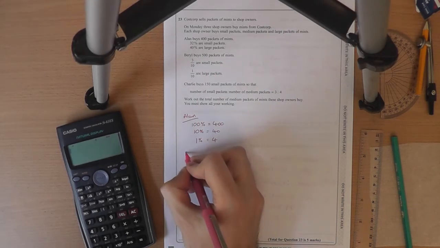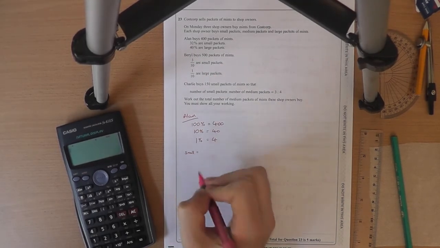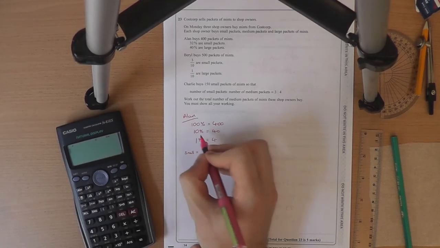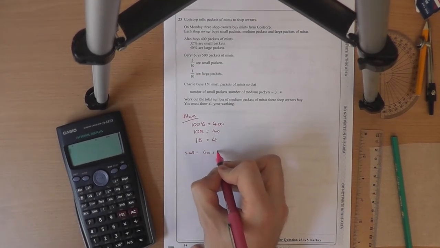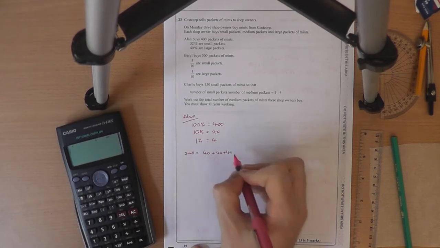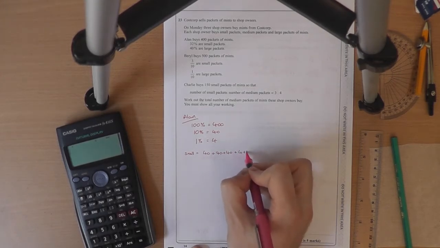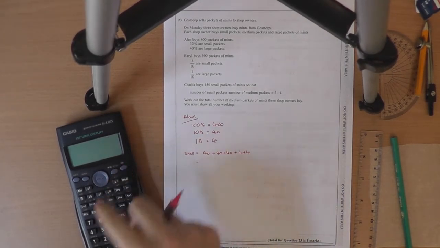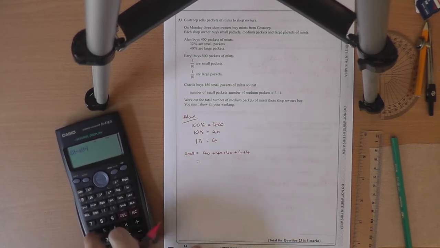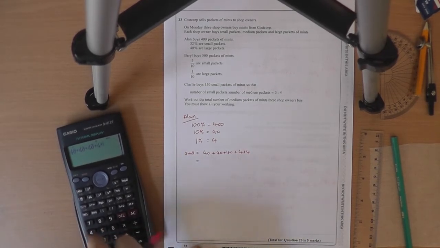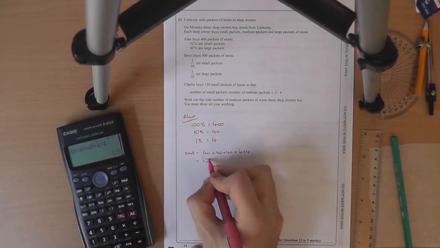I'm now going to work out the number of small. So small will be 32%. So I'm going to need 3 lots of 10% and 2 1%. So my calculator, 40 plus 40 plus 40 plus 4 plus 4, 128.